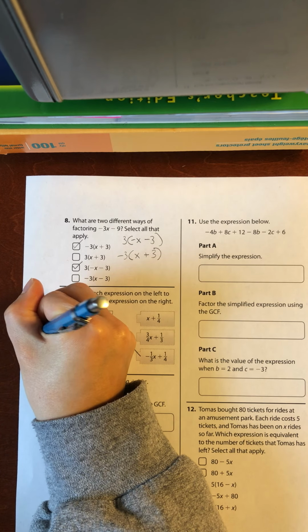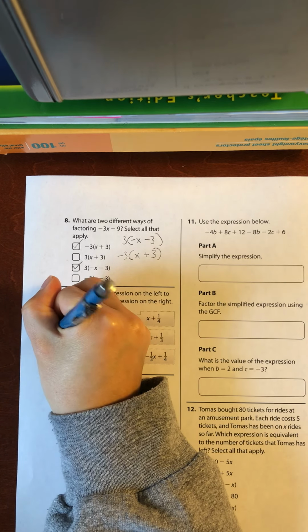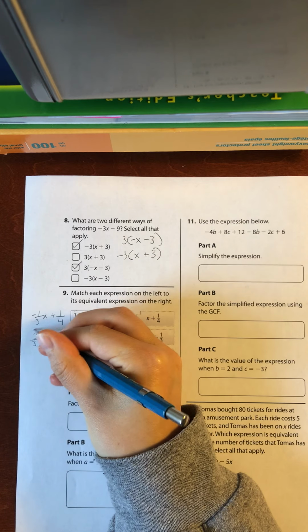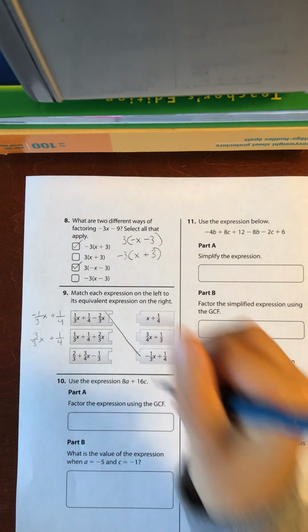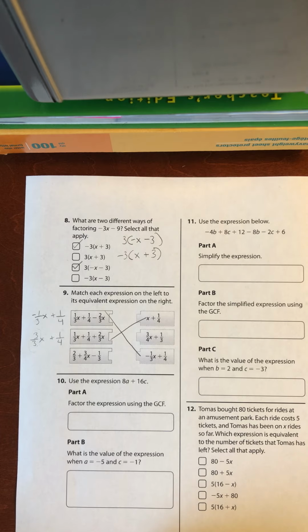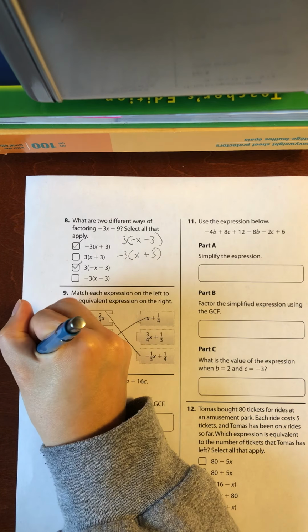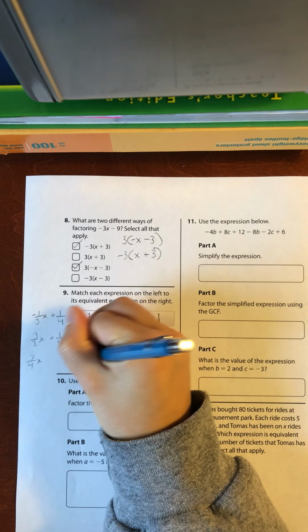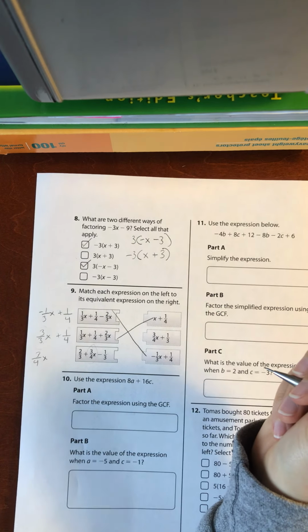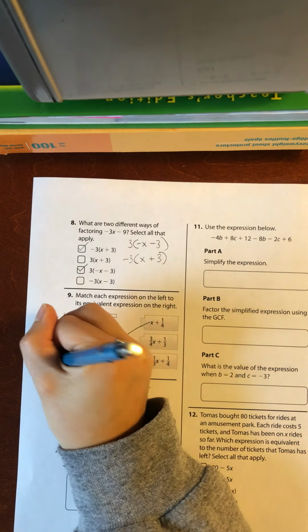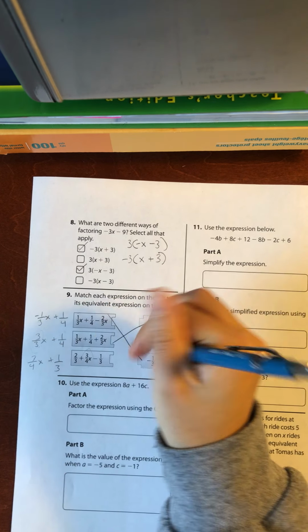Well, that would be 3/3 x plus 1/4. And remember, 3/3 x is just 1x, which is that one. Last one, let's just make sure, 3/4 x. And then we have 2/3 minus 1/3. Well, 2/3 minus 1/3 is positive 1/3. So that's that one.